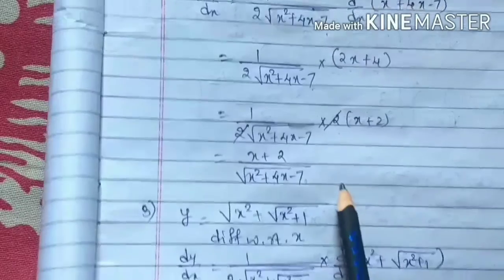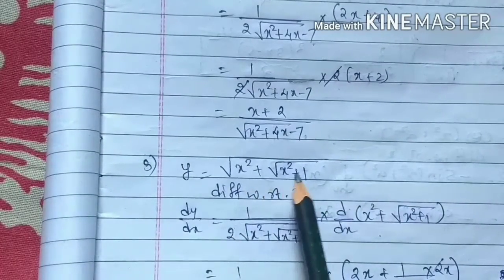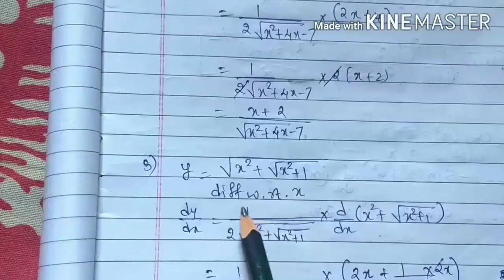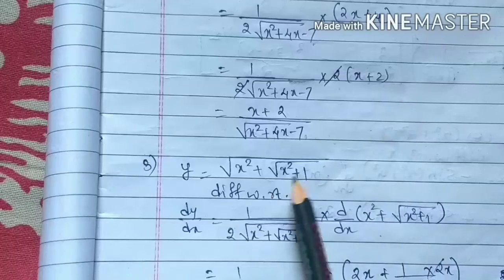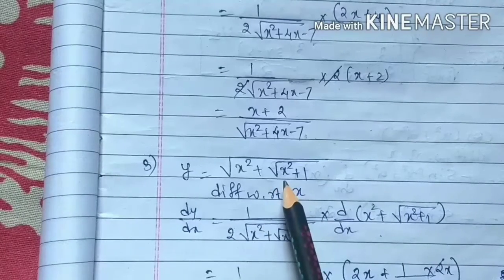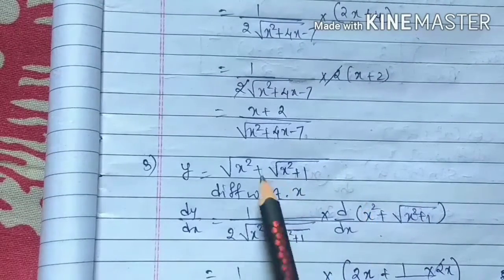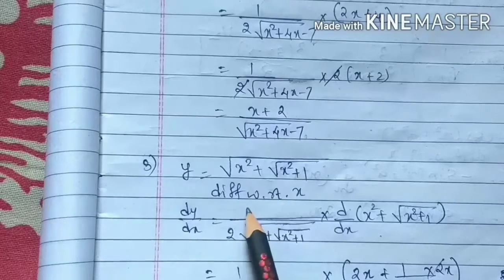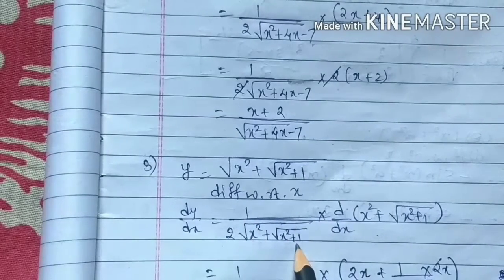Now the third question. Suppose your y is square root of x square plus square root of x square plus 1. So differentiating with respect to x. Again it is of the form root x, right? Like the standard function root x. So what is the derivative of root x? 1 upon 2 root x. So differentiating with respect to x, you will get 1 upon 2 square root of x square plus square root of x square plus 1.